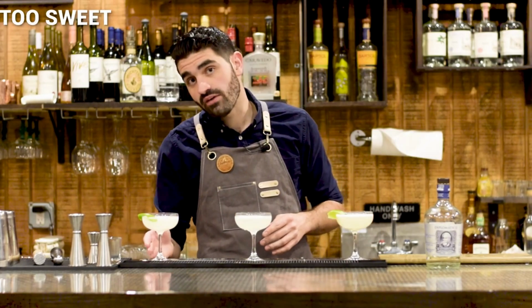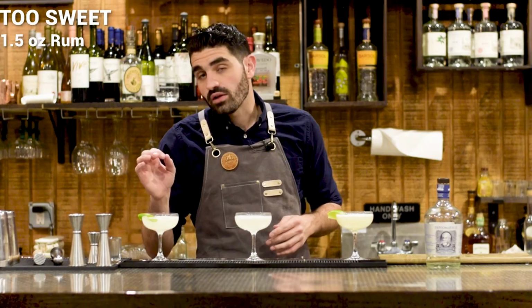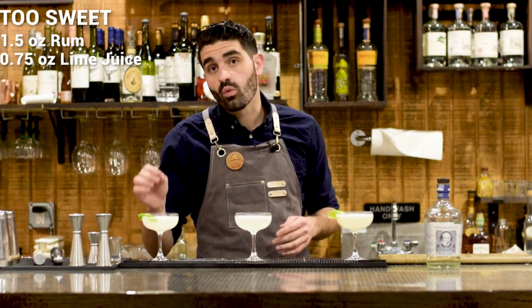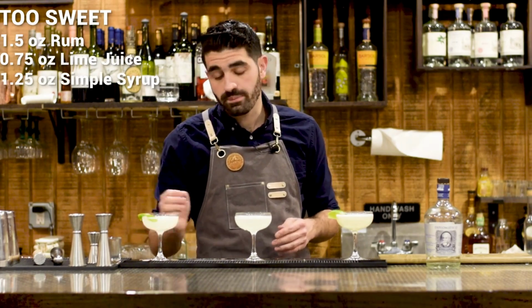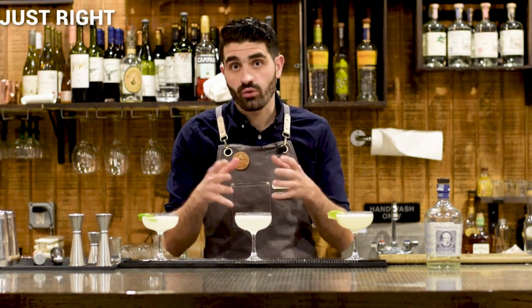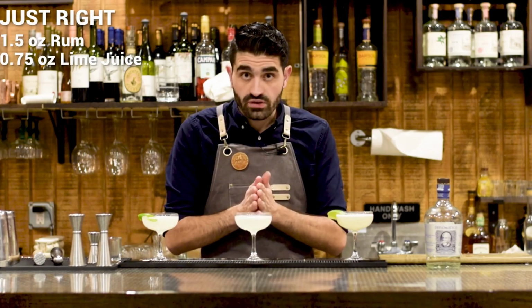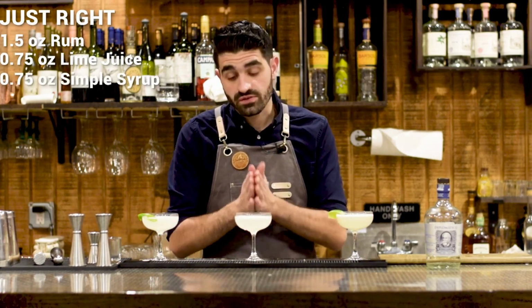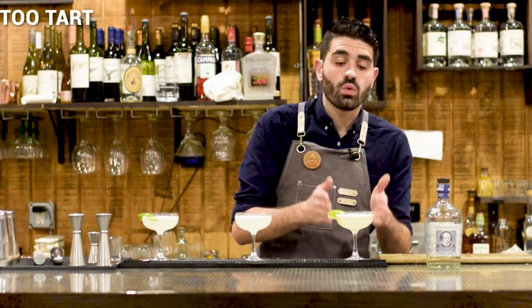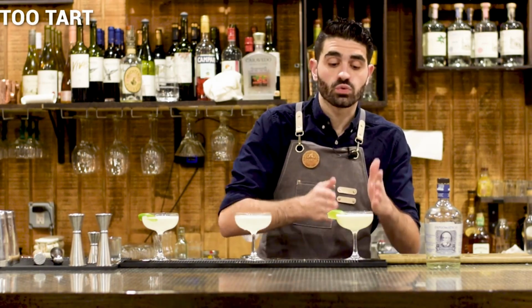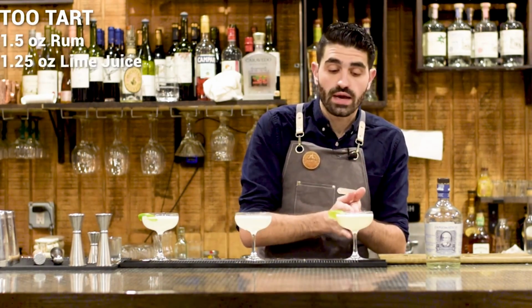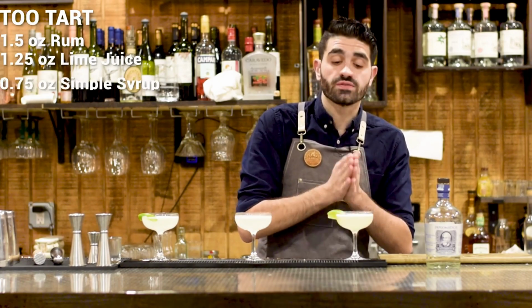In this one, it was 1.5 ounces of Diplomatico Planas, 3/4 of an ounce of lime juice, and 1¼ ounce of simple syrup. This one was the regular template for a sour, which was 1.5 ounces of the rum, 3/4 of an ounce of lime juice, 3/4 of an ounce of simple syrup. And this one was the one that had too much lime. So this was 1.5 ounces of rum, 1¼ ounces of lime juice, and 3/4 of an ounce of simple syrup.